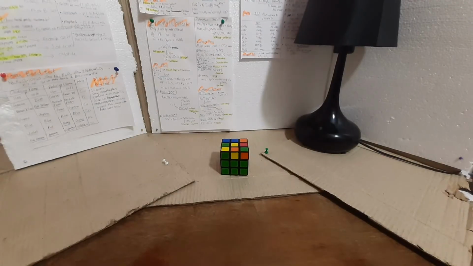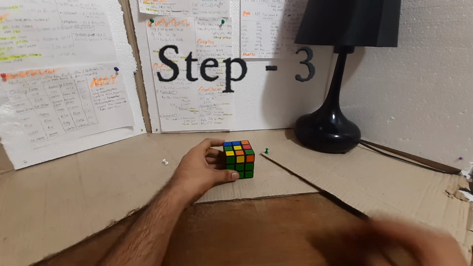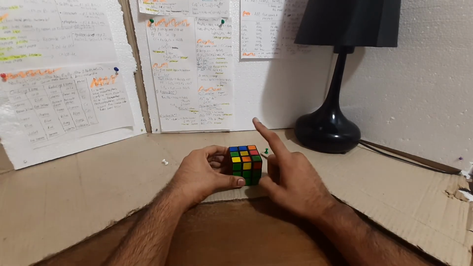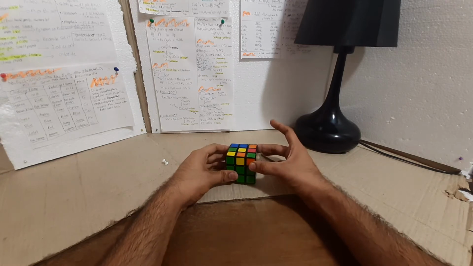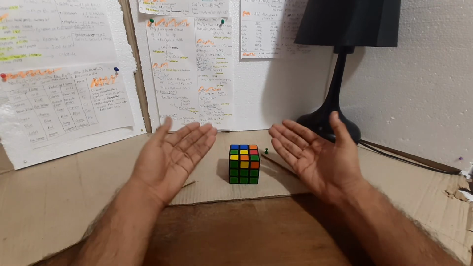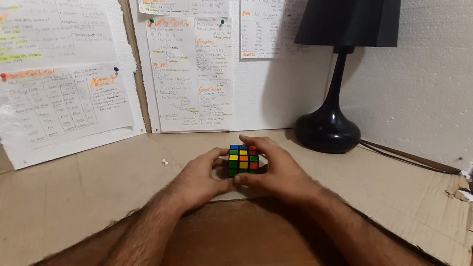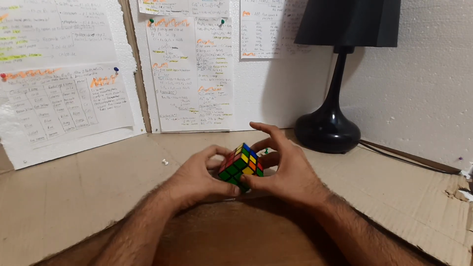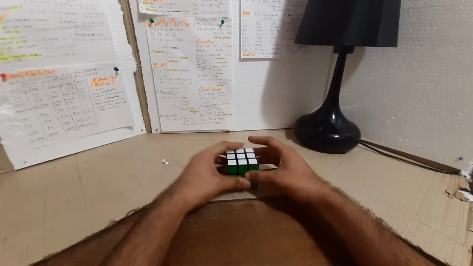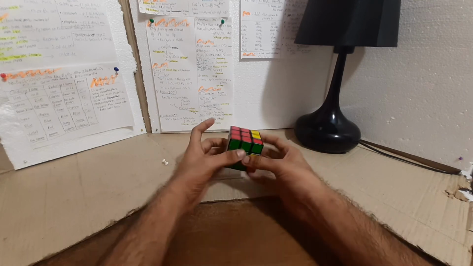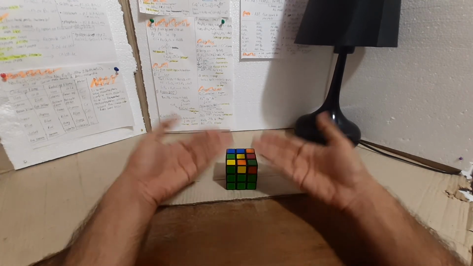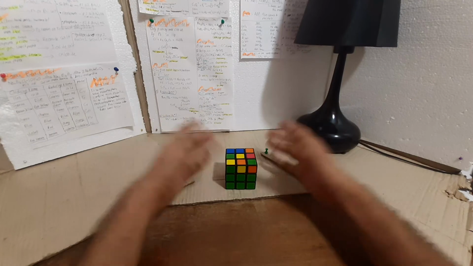Alright, so now that we have completed step 2, welcome to step 3, and here we are going to solve the top part of layer number 3. We consider this as the top part because we have flipped the cube. If layer number 1 was on top, that might be considered as the bottom, but since we have flipped it, we can consider this as top. Just a basic thing to clarify.